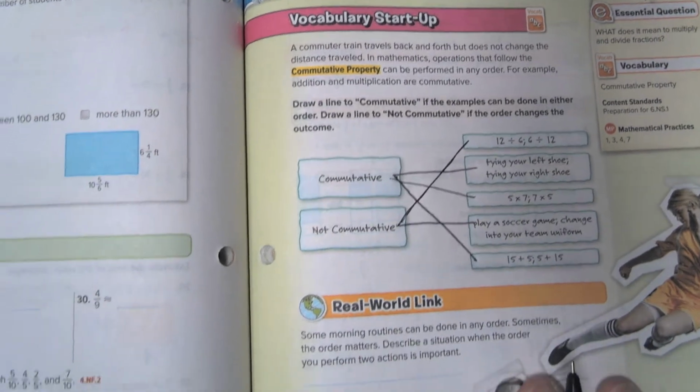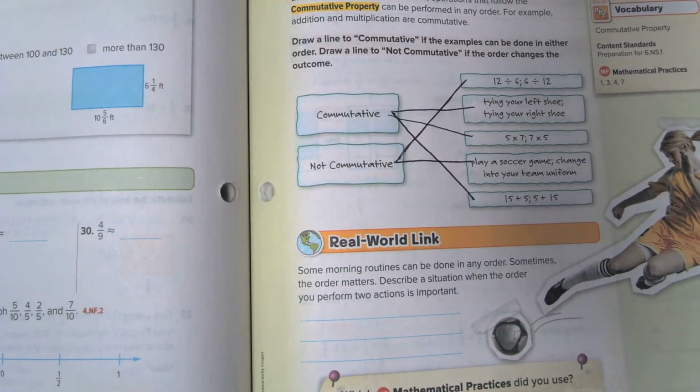Jumping down to the real world link, it says some morning routines can be done in any order, and sometimes the order matters. It says describe a situation when the order you perform two actions is important. How about when you guys are getting ready for school, when we go back to normal? This is not normal, I get that.